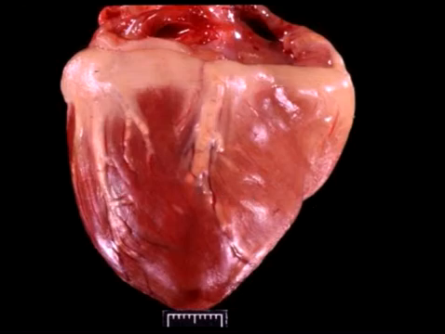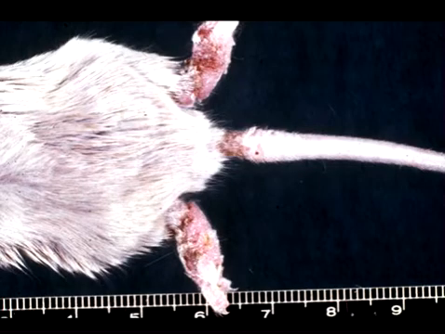Okay, you ready for number 2? Let's go. This is tissue from a mouse. I would like for you to give me the cause, and also give me another organ where you will find lesions. And don't say skin of the ears. And finally, name a strain of mouse that is resistant to this condition.